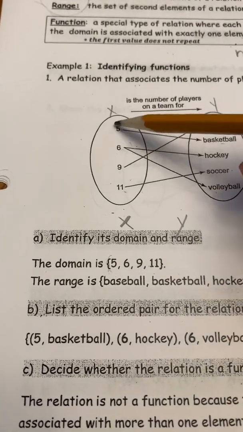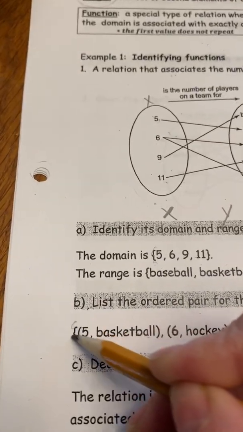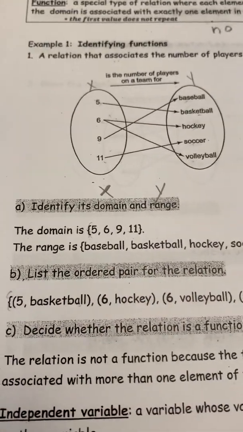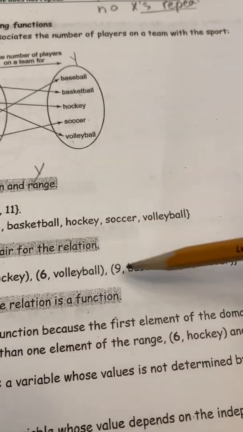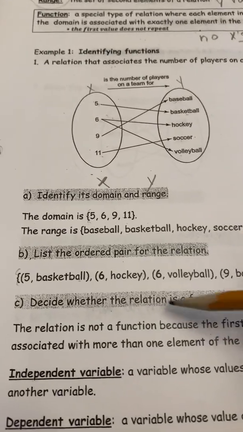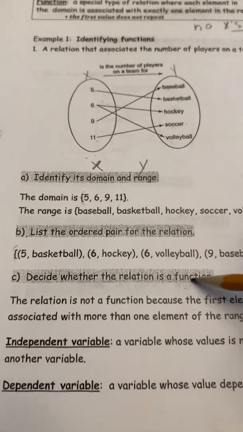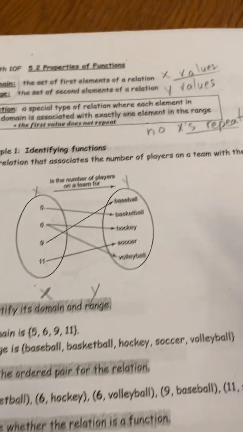Now it says list the ordered pairs. So the ordered pairs are 5 and basketball, and we're going to start with the set brackets because we're going to write all of the ordered pairs: 6, hockey; 6, volleyball; 9, baseball; 11, soccer. And now we're going to decide whether the relation is a function, and this is the very first time that you've done this. So let's go back up to the notes.